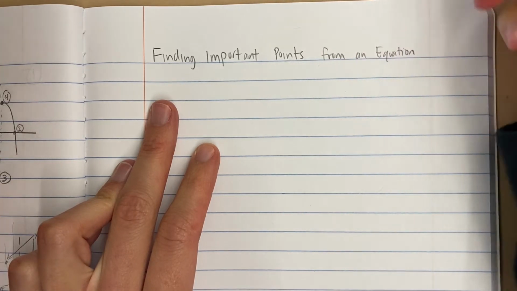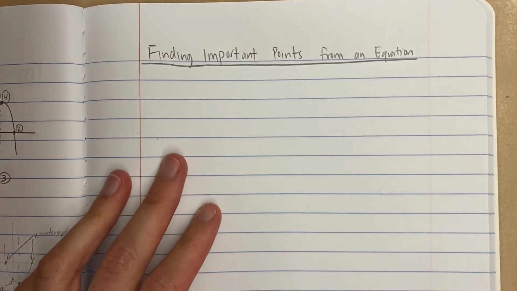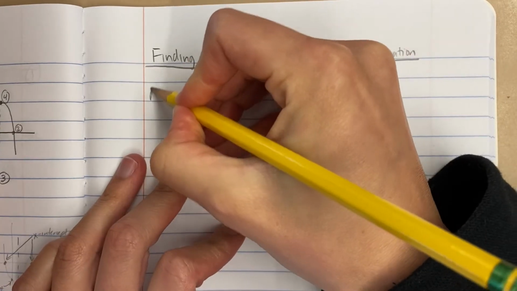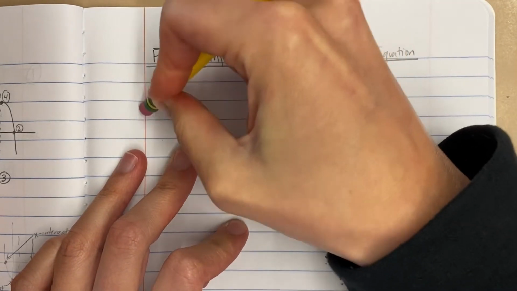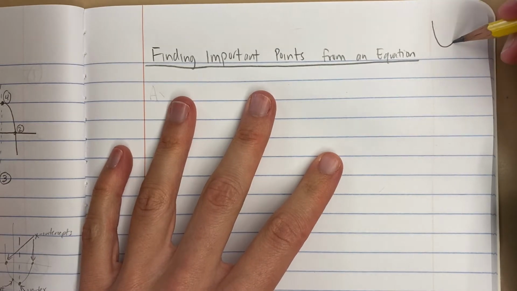Okay, now we've actually already done x-intercept and y-intercept, but I'm going to review it in this video just so it's all in one page of notes here for you. But I'm actually going to start with the new stuff, which is the axis of symmetry. And let's start with really understanding what we're looking for.